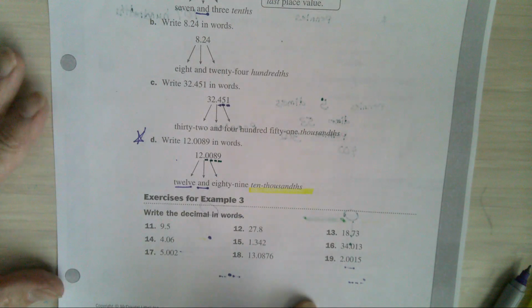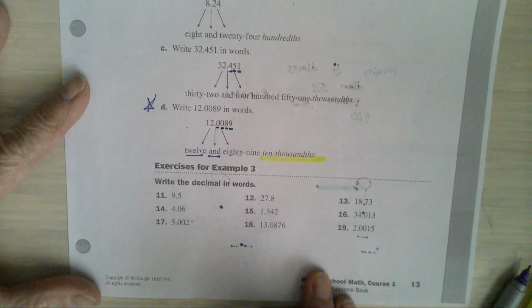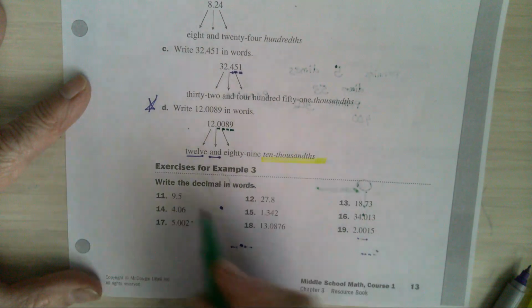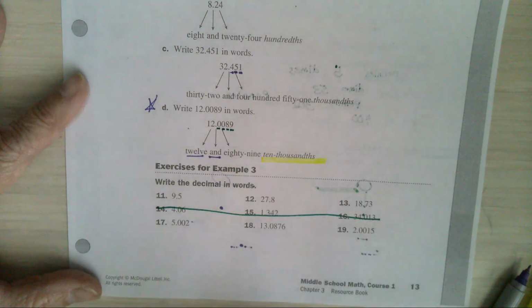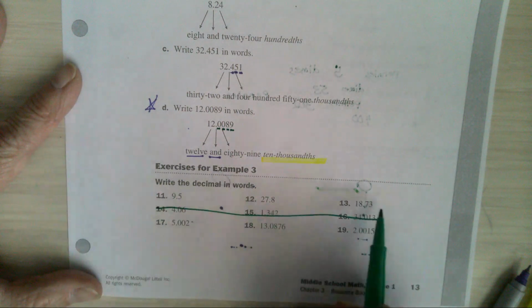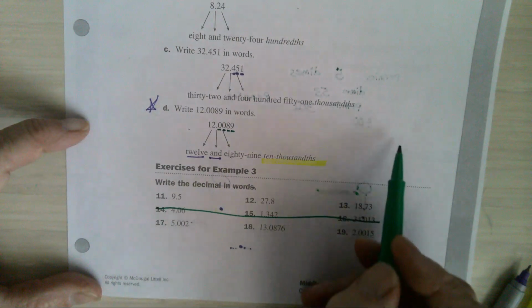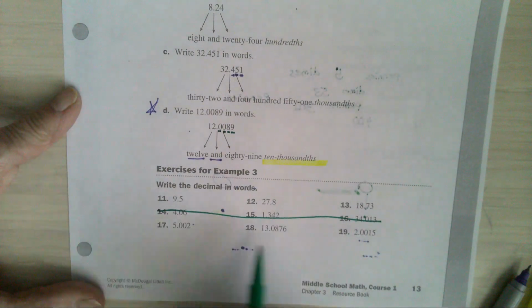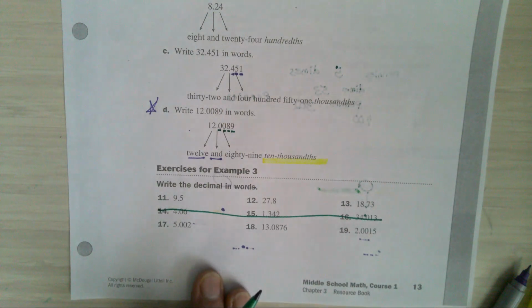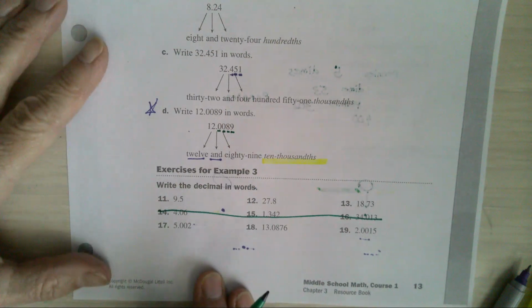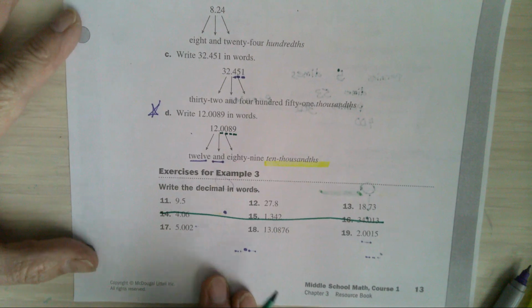Okay? Now, we're not going to do 14, 15, and 16. There's just not enough room. So we're going to do 11, 12, and 13. You can write your answers for those above, and 17, 18, 19 we'll do down below. Okay? So let's get your papers ready to go. Number 11.